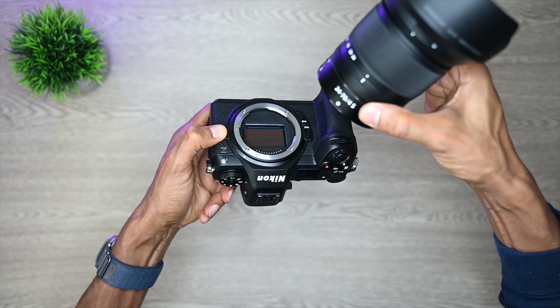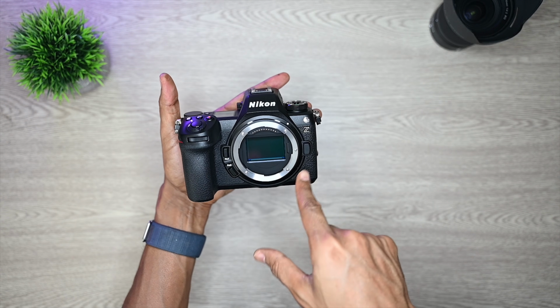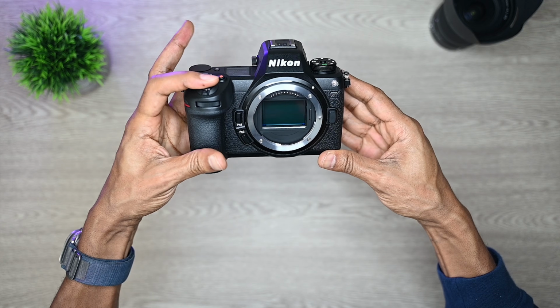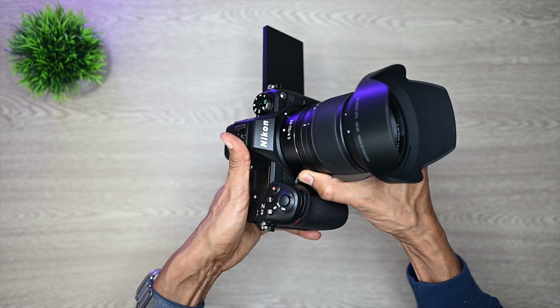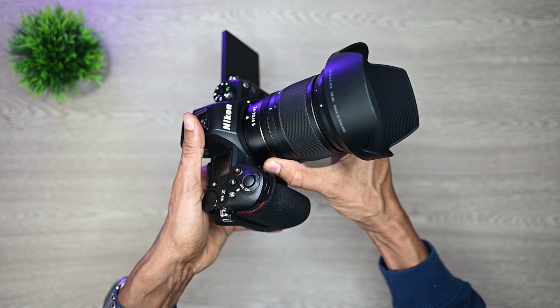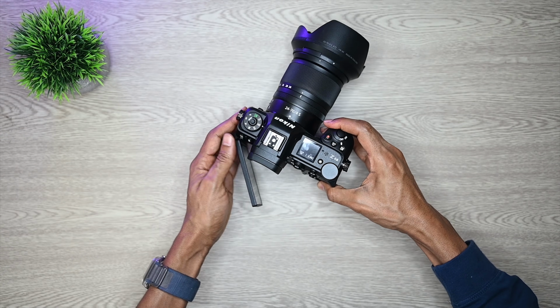You'll see the full frame 24.5 megapixel sensor, which delivers high quality image with excellent detail. When reattaching the lens, align the white marks and then rotate until it clicks into place to ensure a secure connection.